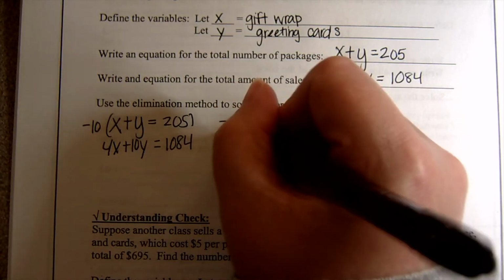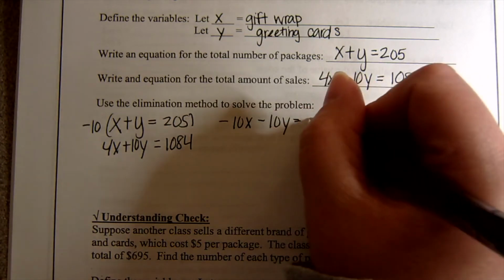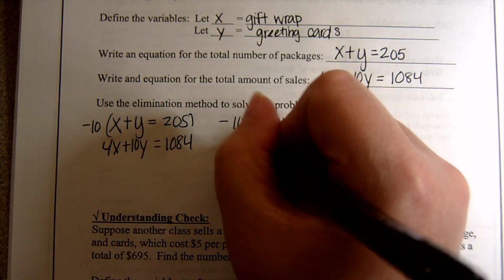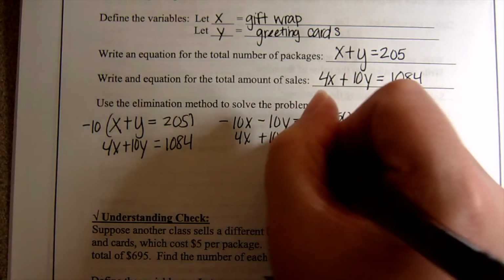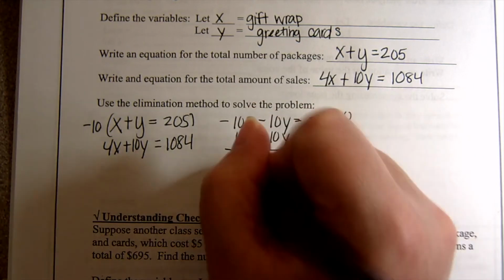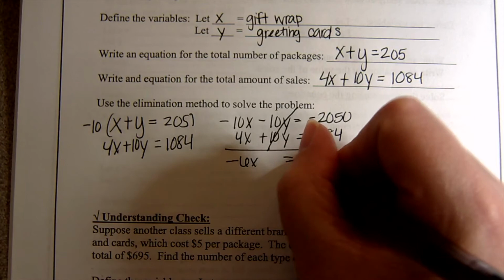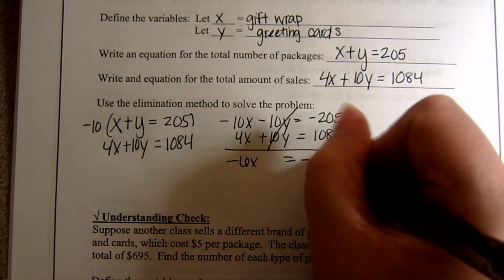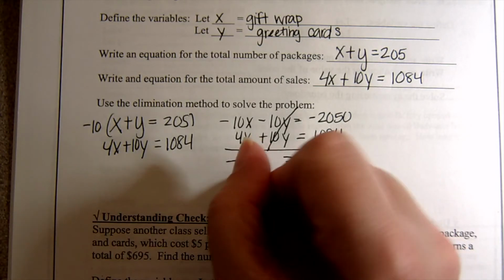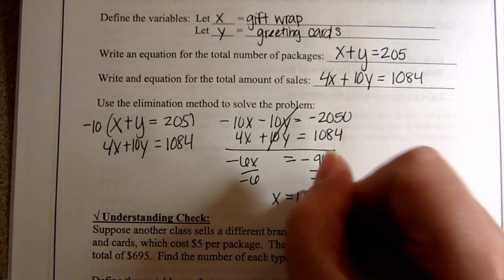So that becomes negative 10x minus 10y equals negative 2,050. Combine those two, you get negative 6x equals negative 966. Divide by negative 6. So x equals 161.